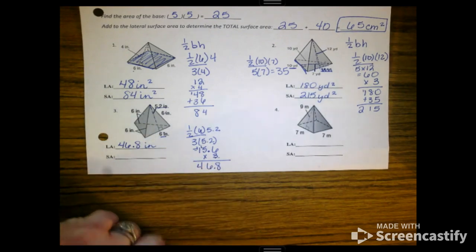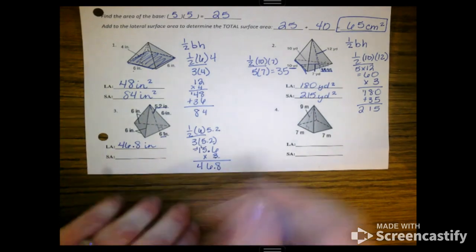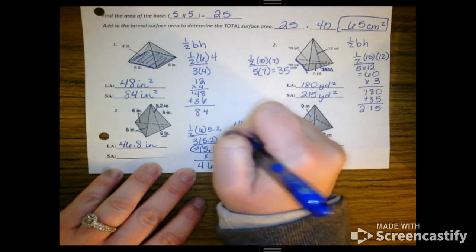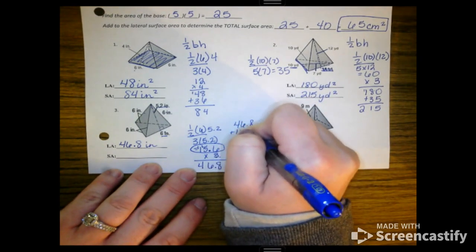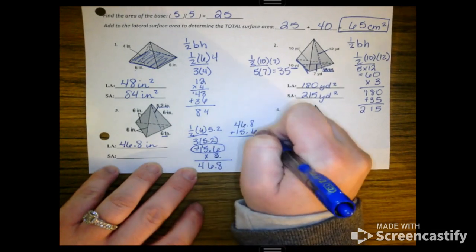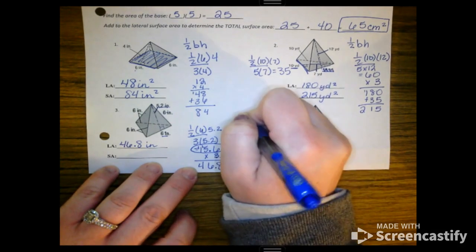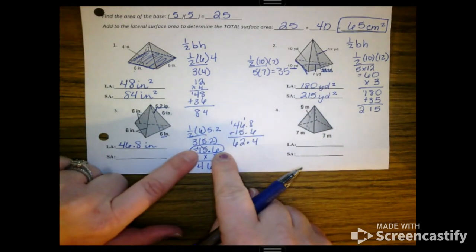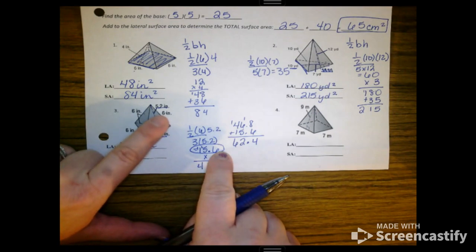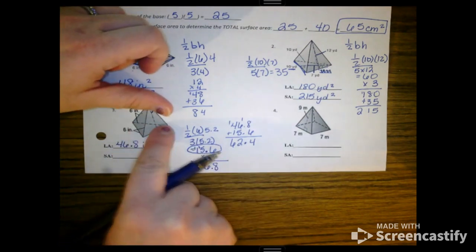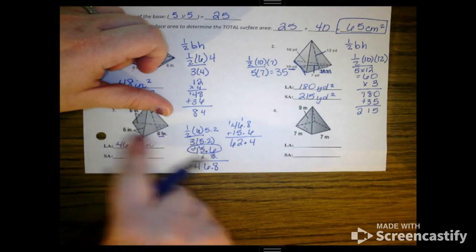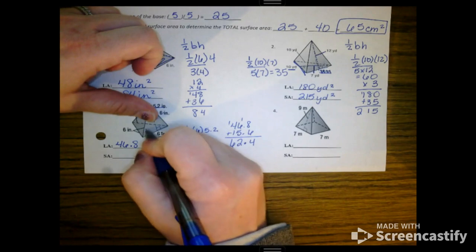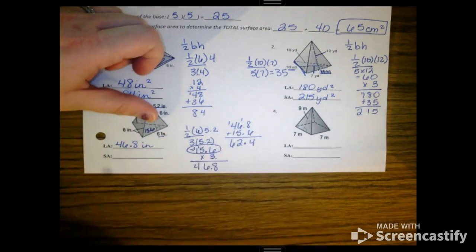It's the same as the side. So do I already know what one side is? Yeah. So what would I do with that? Just add it to my lateral. Wait, why do we add 15.6? Because 15.6 was the area of one triangle. My base is one triangle, and it's the same as all the other ones. So I already found the area of my base, and I just add it to my lateral.